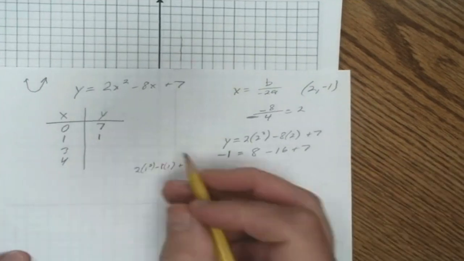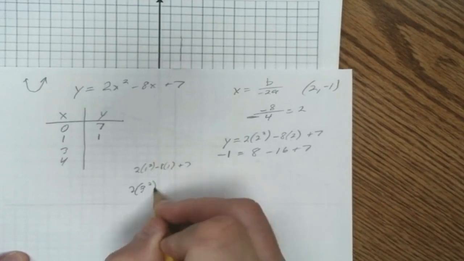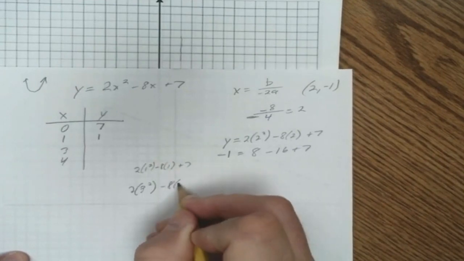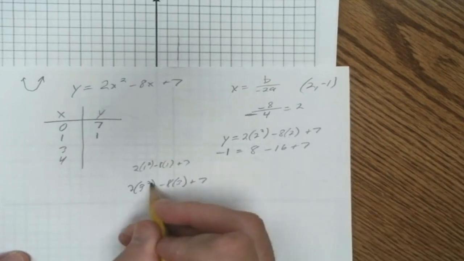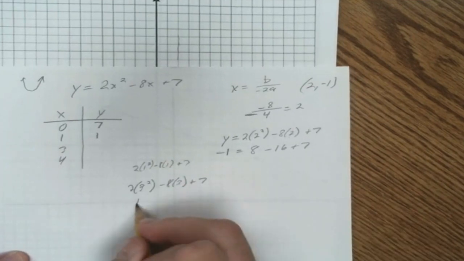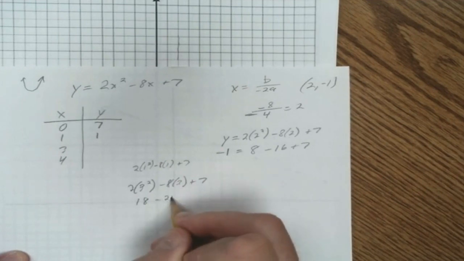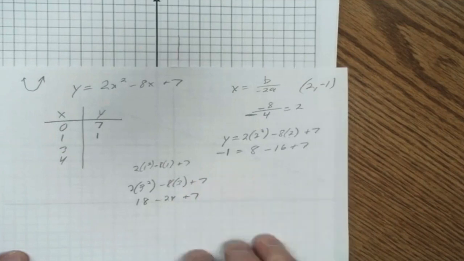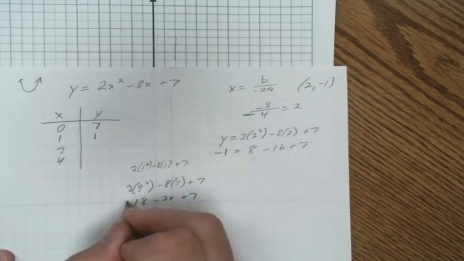What about when it's 3? 2 times 3 squared minus 8 times 3 plus 7. 3 squared is 9. 2 times 9 is 18. Negative 8 times 3 is negative 24, plus a 7. So 18 plus 7 is 25, minus 24. So that also is a 1.